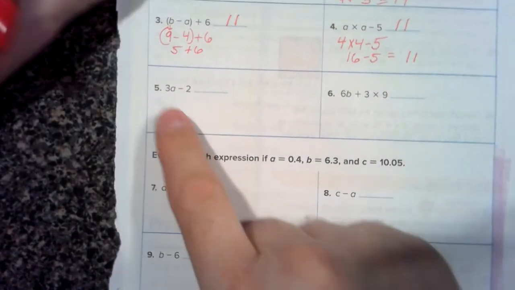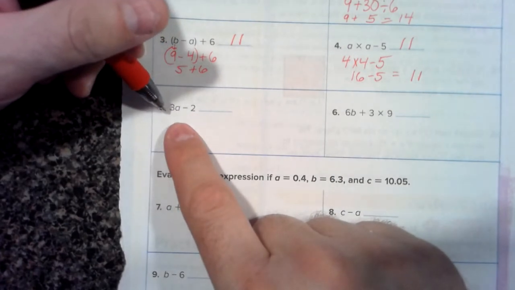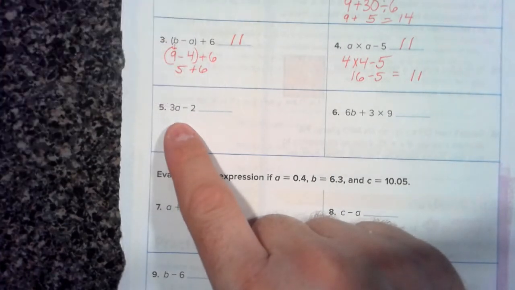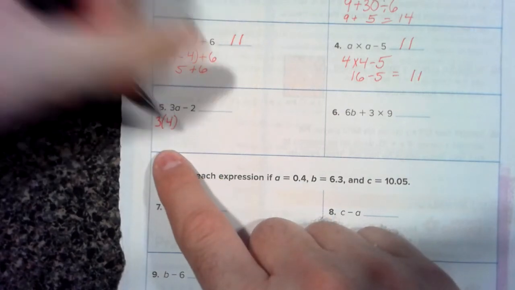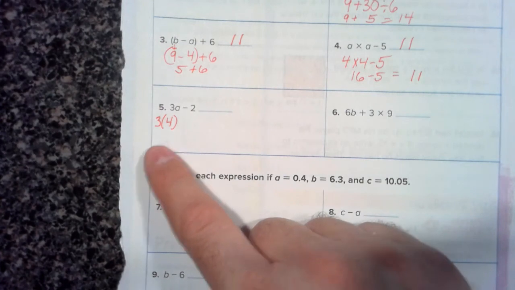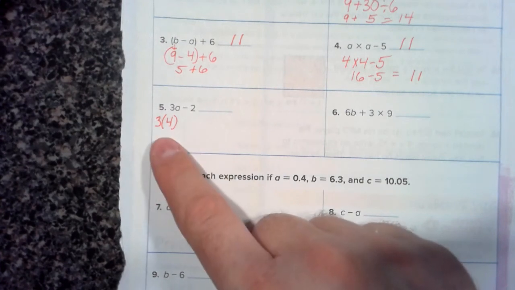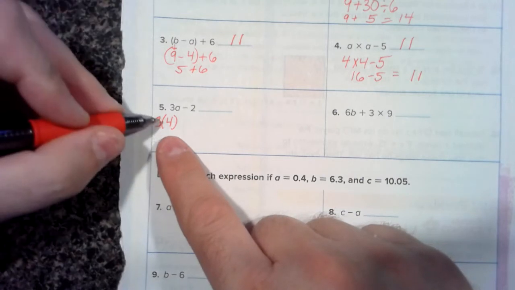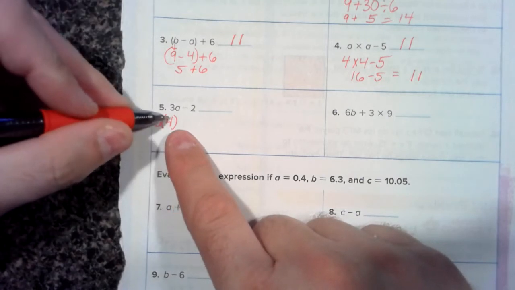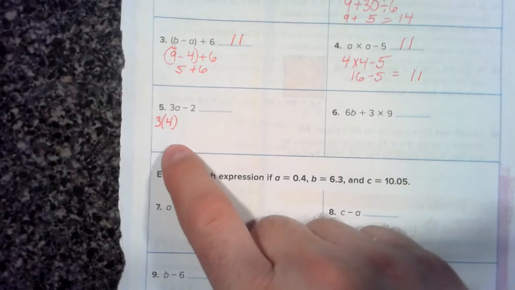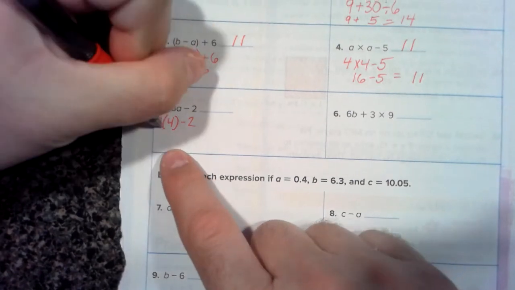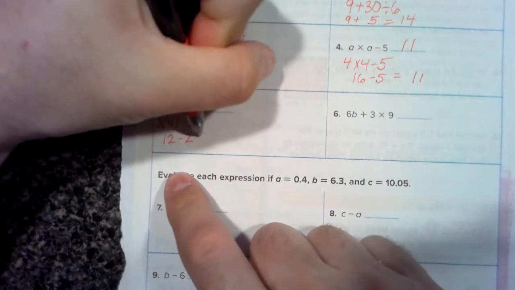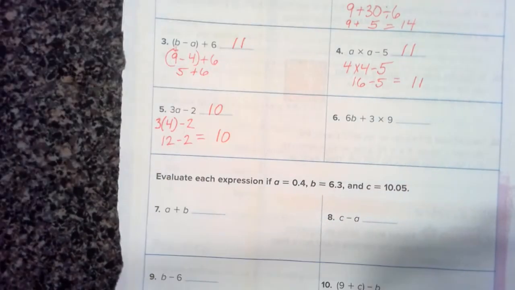Now, this one right here is a little different because when the variable and the number are next to one another, that means you're going to be multiplying that times that. So A equals 4. So this is like saying 3 times 4. And in algebra, there's no operation there. You just know that when those two are together like that, you're going to multiply 3 times 4. Okay. And then subtract 2. Well, we're going to do multiplication first. So 3 times 4 is 12 minus 2, and that's going to give us 10.